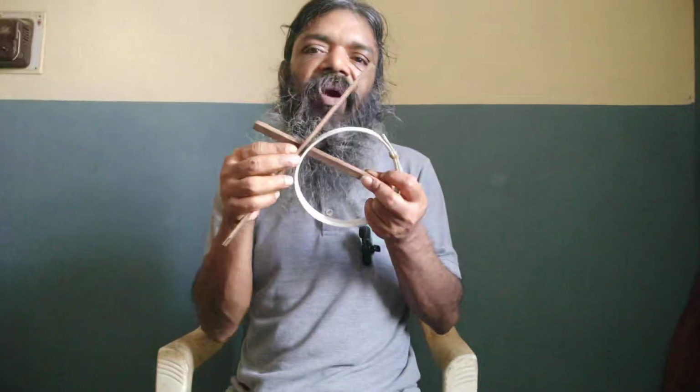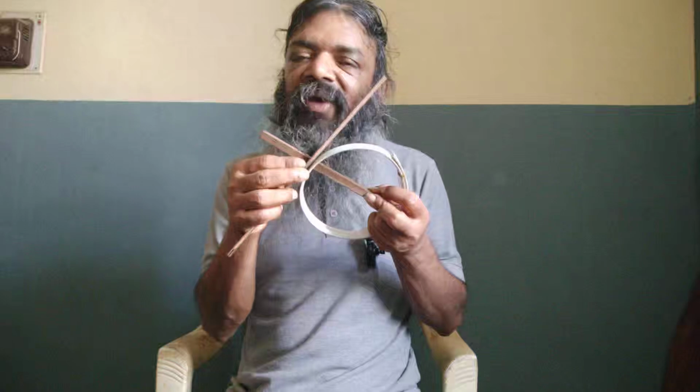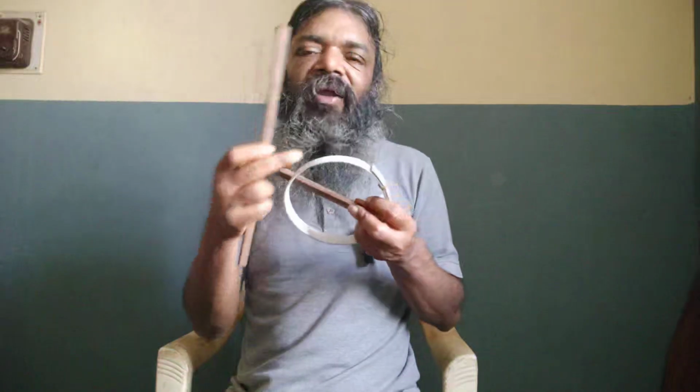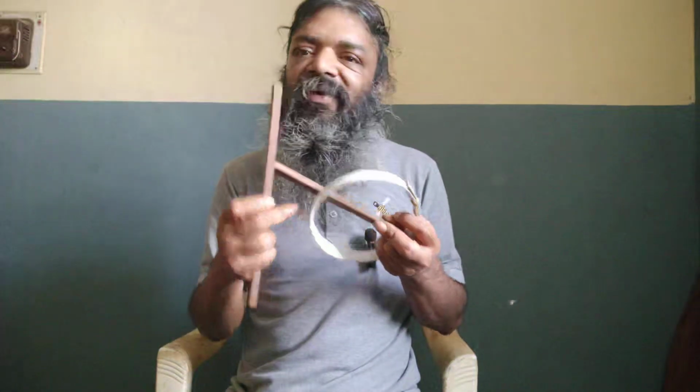Okay, tangent. How to get the tangent vector at any point? What is the equation of this curve? The position vector is xi plus yj. If I differentiate it, then it becomes i plus dy by dx j.